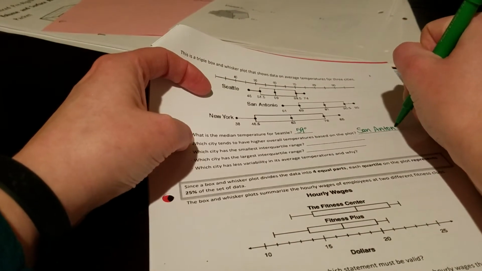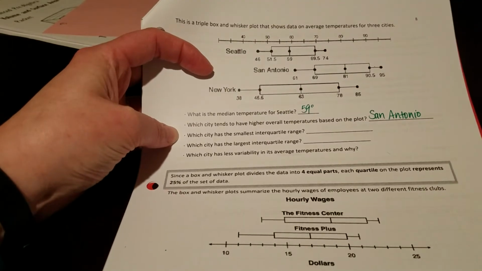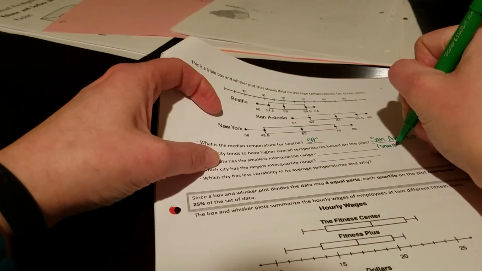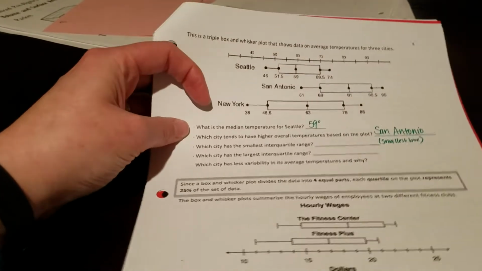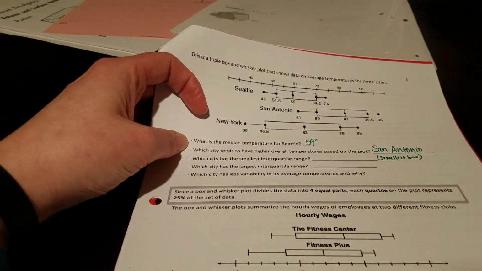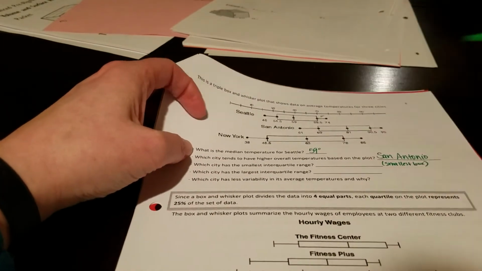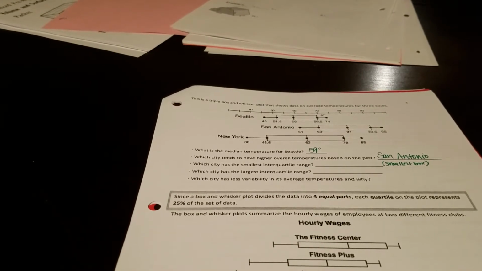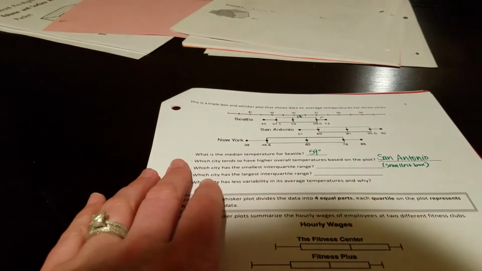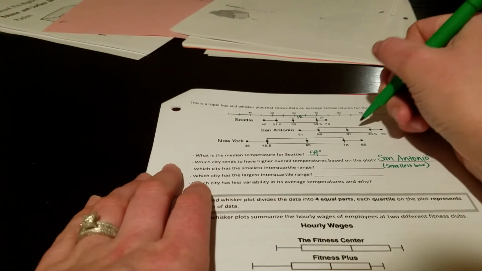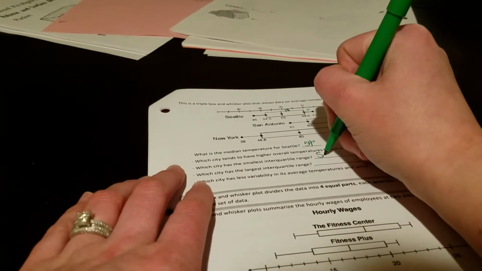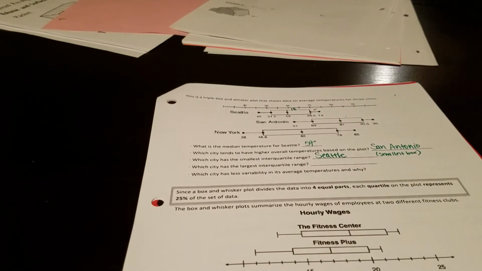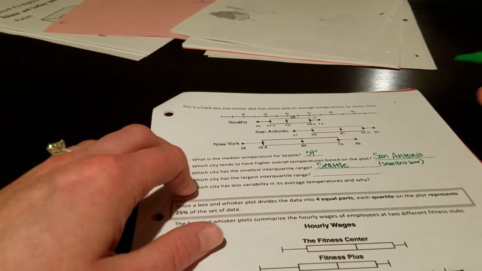Which city has the smallest interquartile range? So we're looking for in this one, which one has the smallest box? So really, I can go through and actually calculate them if I'd like. I'm thinking it's Seattle. So I'm going to look 69.5 minus 51.5. It's a difference of 18. If I look at this one, I can tell it's going to be over 20. So Seattle has the smallest interquartile range. Next question is which city has the largest interquartile range, so the largest box? Definitely New York.